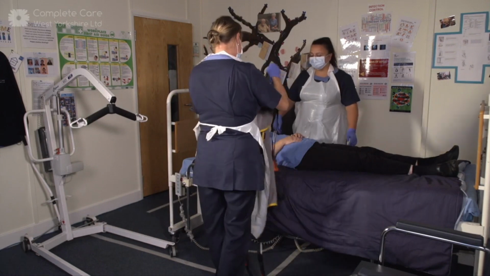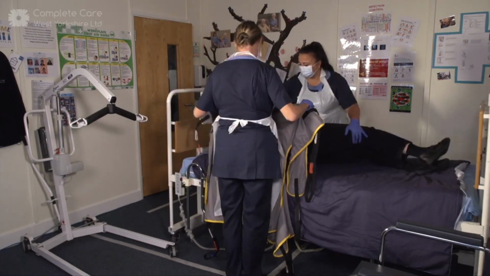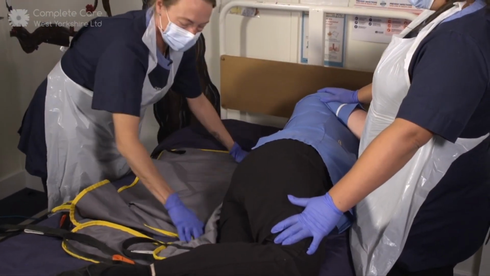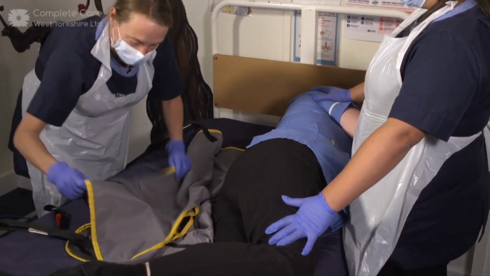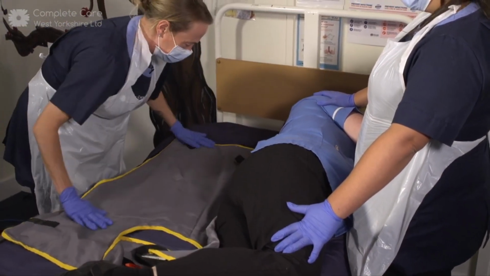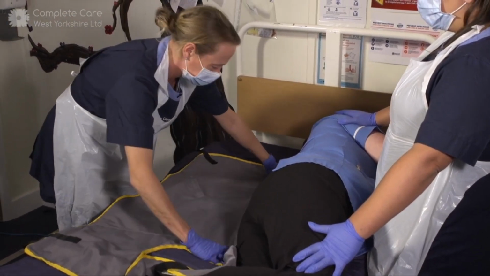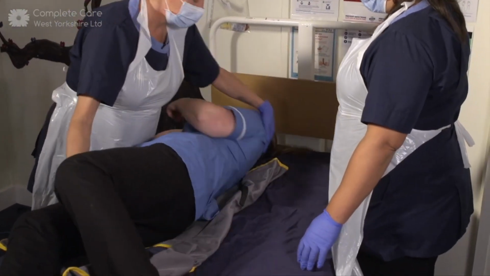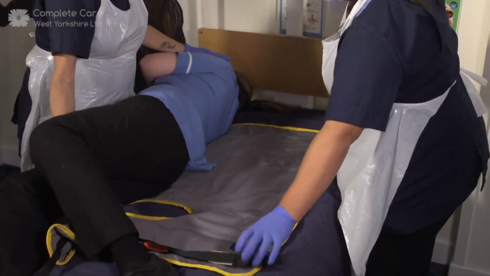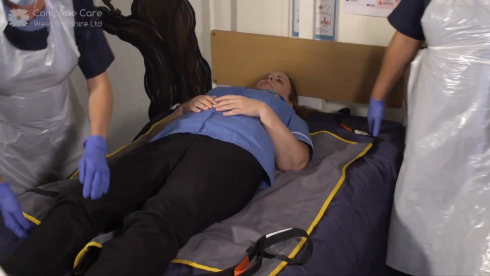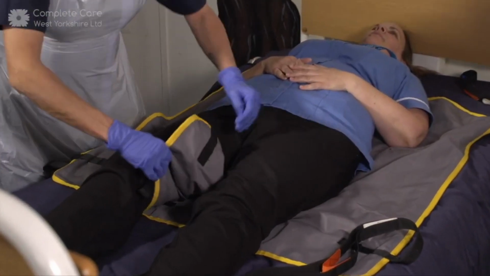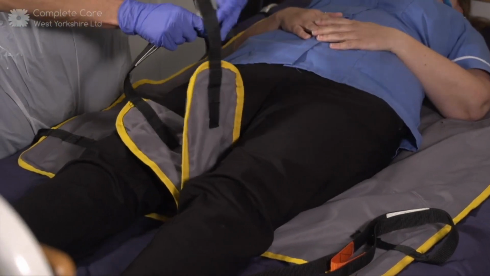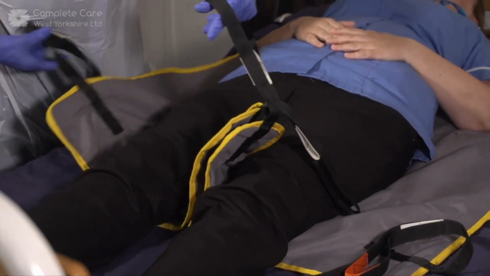So the fitting of a sling. Roll the service user onto the side. Attach the sling, ensuring some of the bottom. The aim being that the service user's in the centre. Right, Tracy, do you want to roll over to me? Feed the leg pieces through both legs. Attach in the middle and through the largest loop.